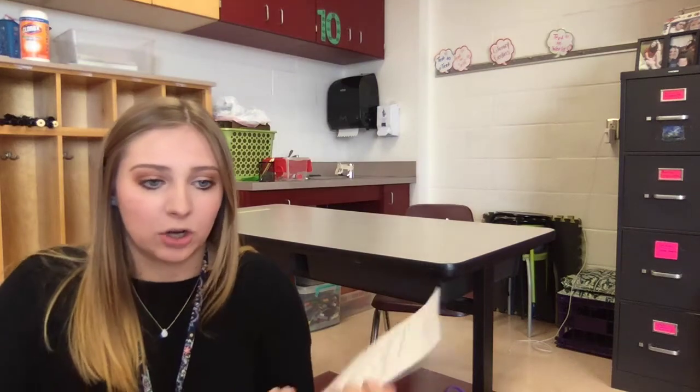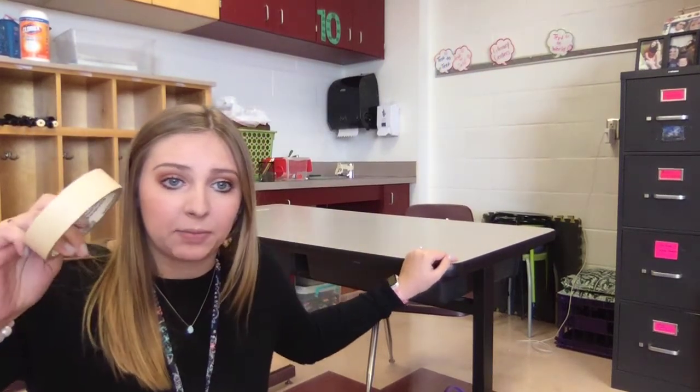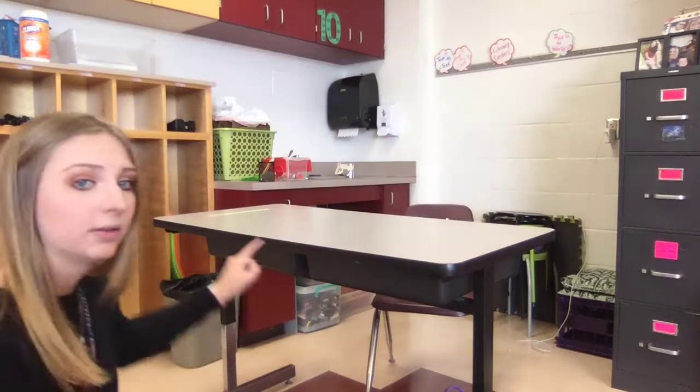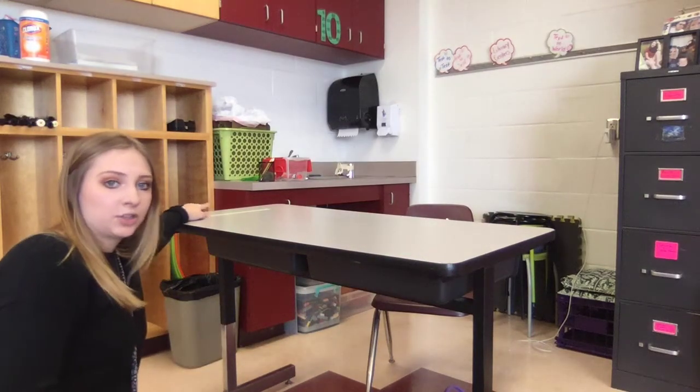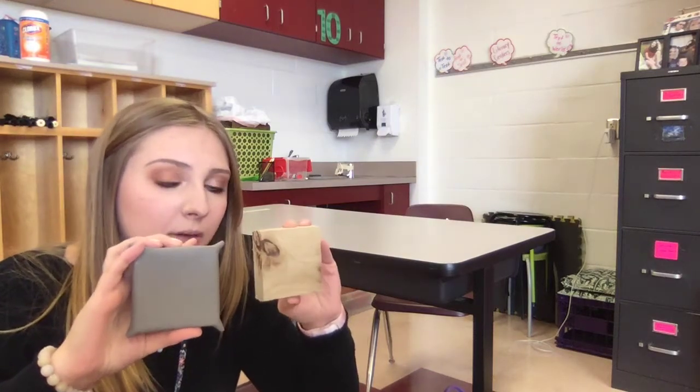I'm going to go ahead and get started. So the first thing I did is I found my smooth surface. I'm going to use this table right here. And then I found some masking tape. Now I already have my line back here. That's going to be my starting line so that I know both of my objects start from the same spot.